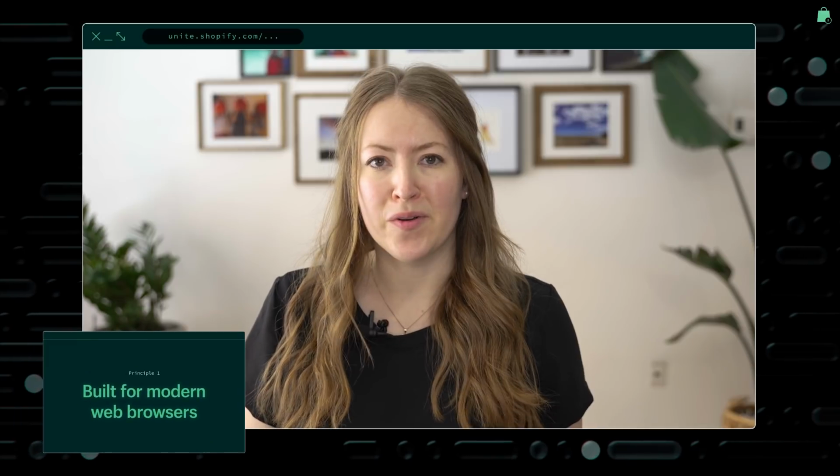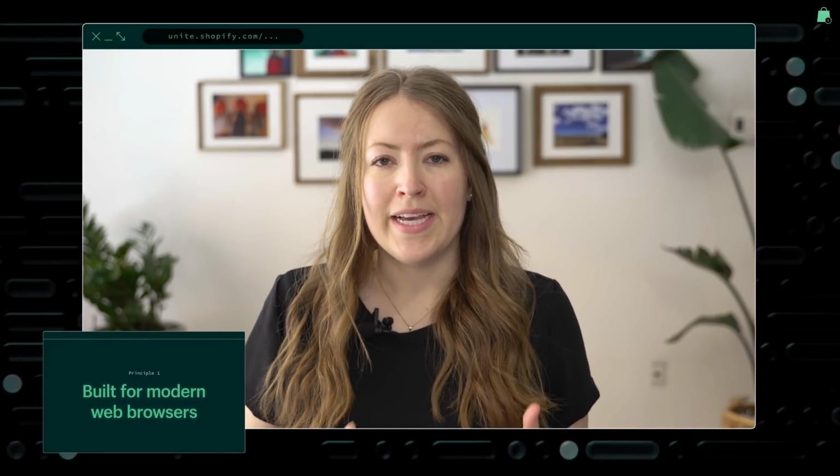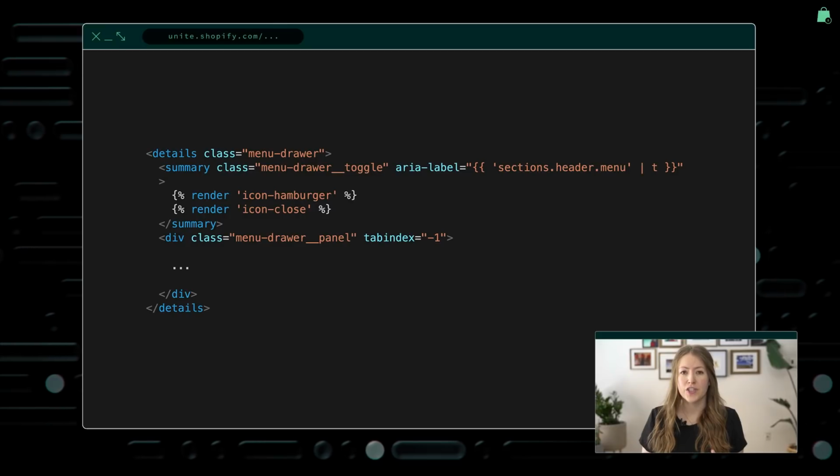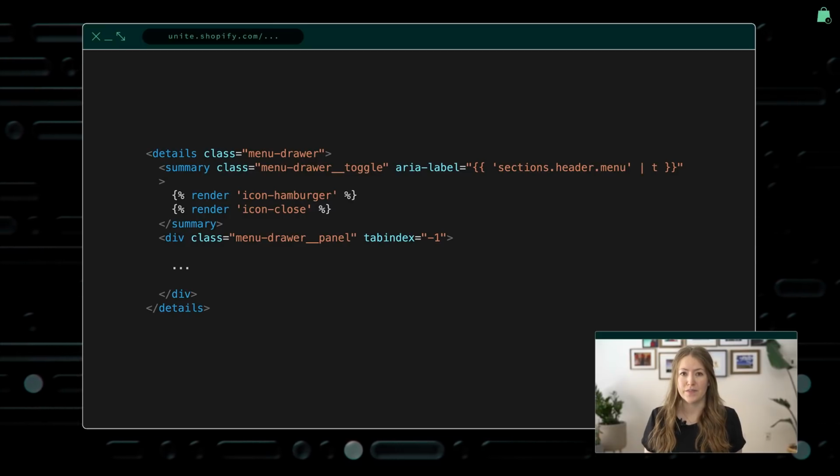Dawn was built using 4 principles. First, it's built for modern browsers. We estimate that 90% of visitors to Shopify stores are using an evergreen browser. And since evergreen browsers auto-update to the latest version, it means that its users have access to all the latest features. So instead of using polyfills and external libraries to create pixel-perfect fallbacks, we focused on semantic markup with HTML and CSS to create functional experiences for 100% of browsers.